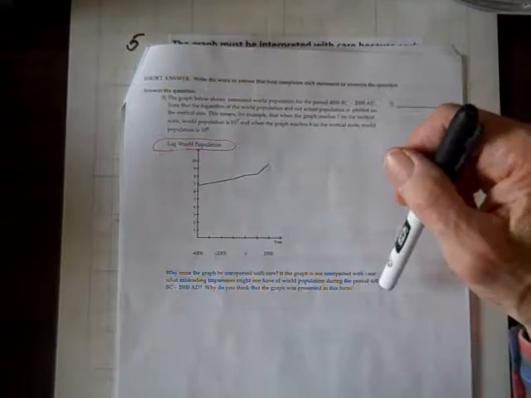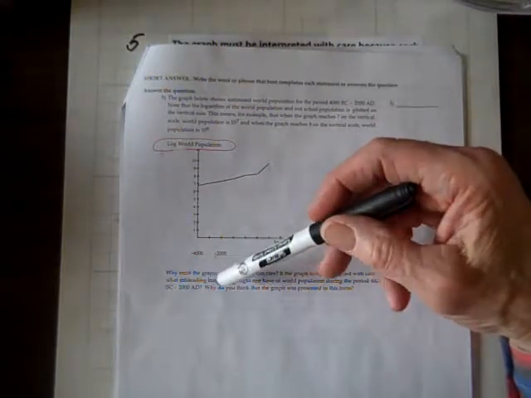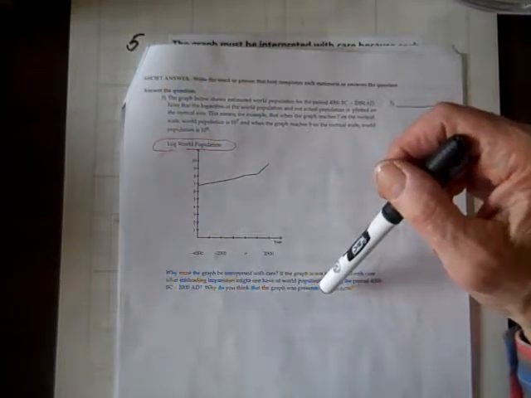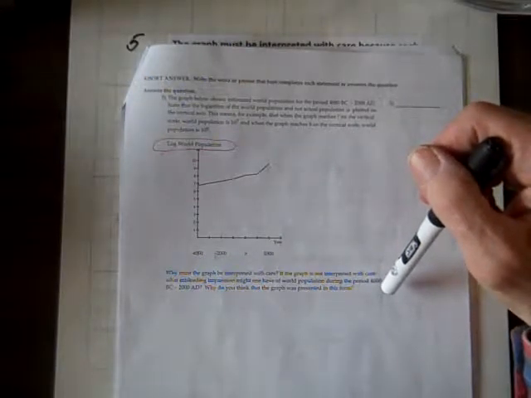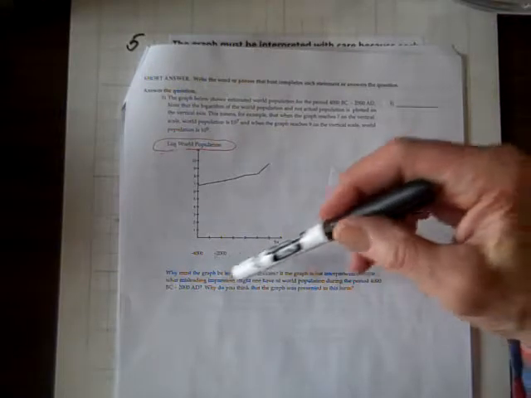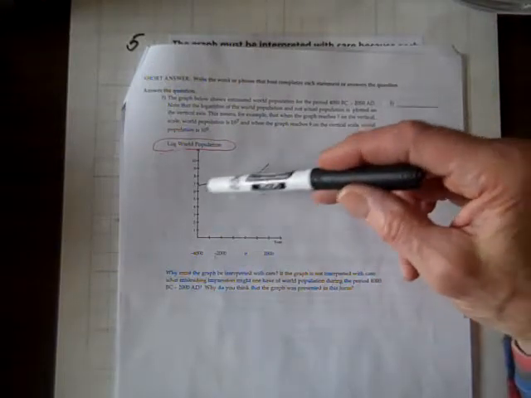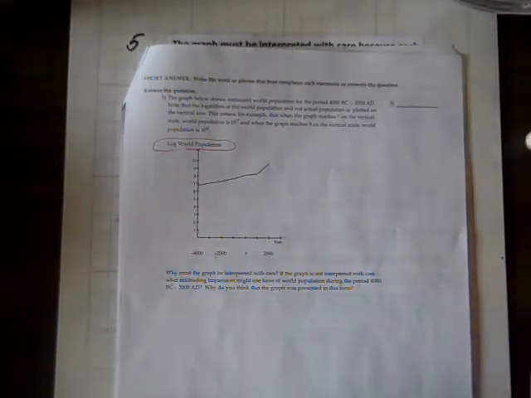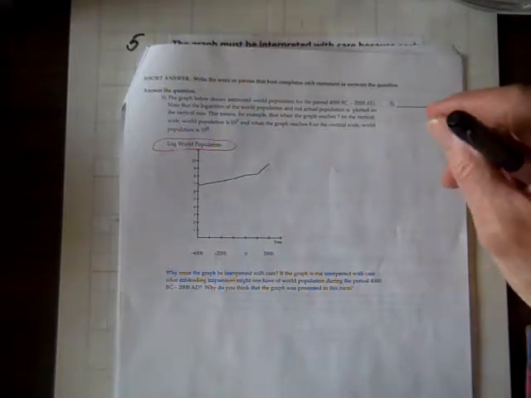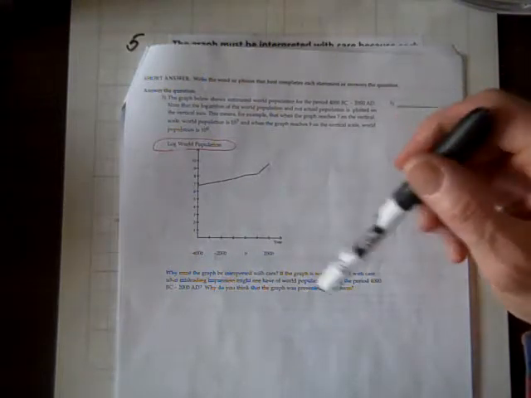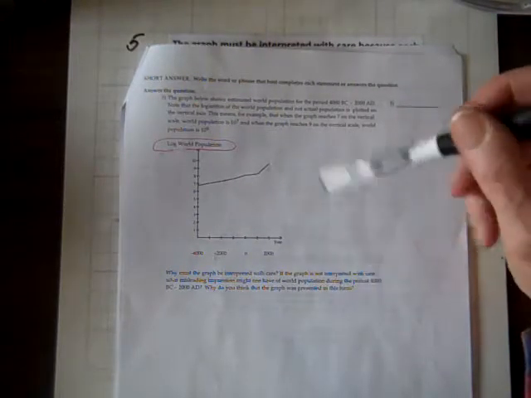If the graph is not interpreted with care, what misleading impression might one have of world population during the period 4000 BC to 2000 AD? Well, as we just pointed out, it would look like the world population increased by a factor much smaller than what it actually did. Why do you think that the graph was presented in this form?